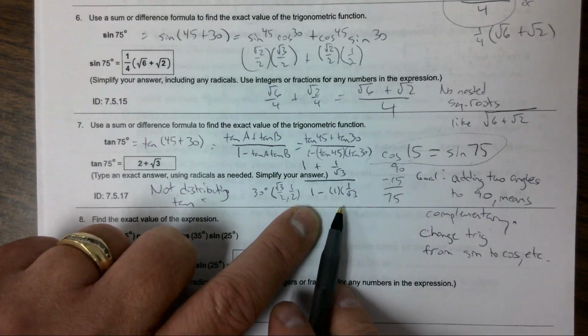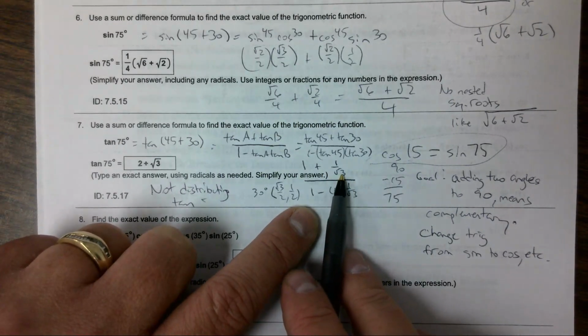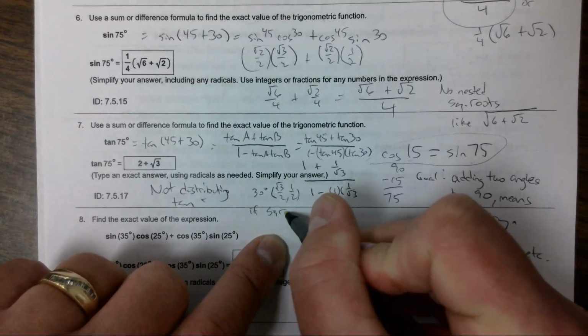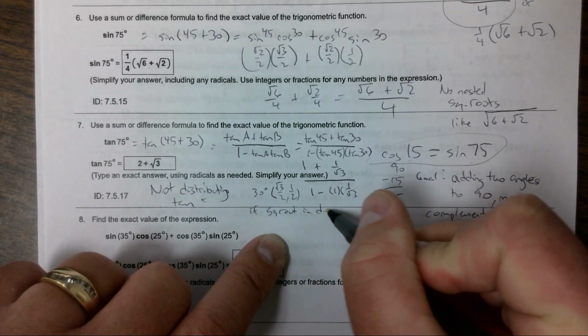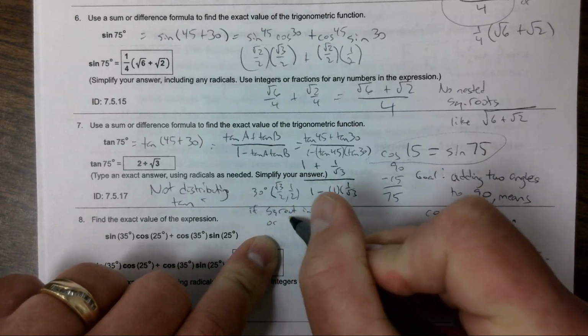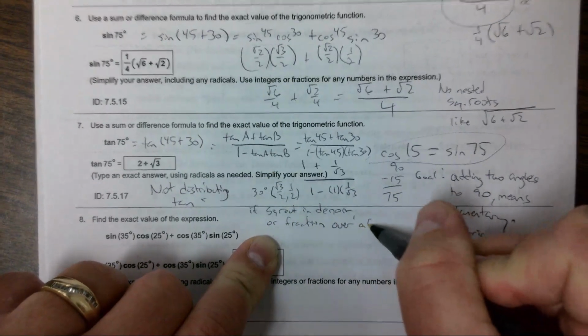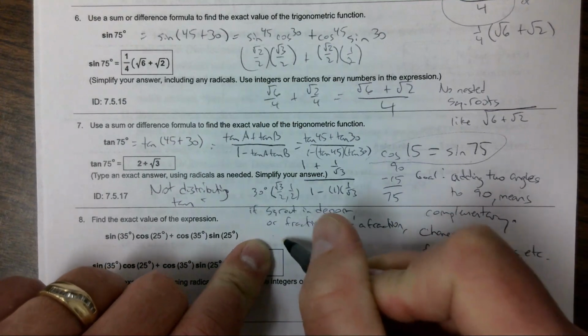So if you have a problem like this with a square root in the denominator, or a fraction over a fraction, then simplify.